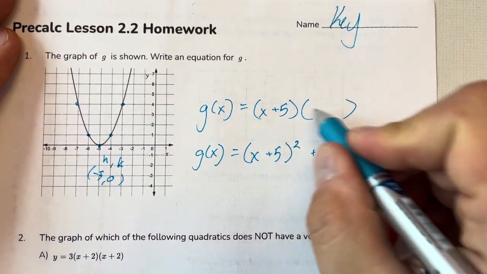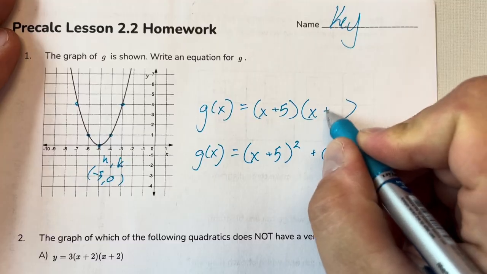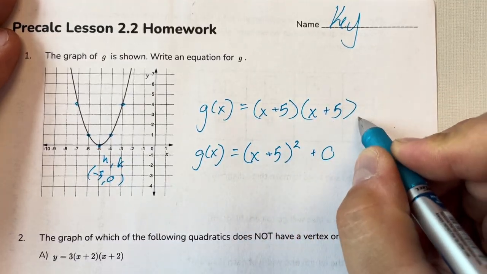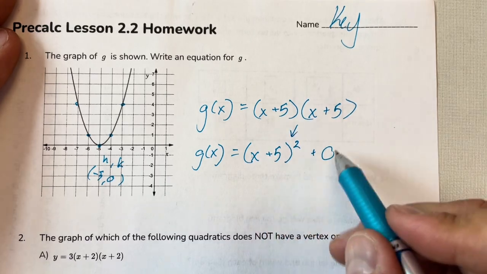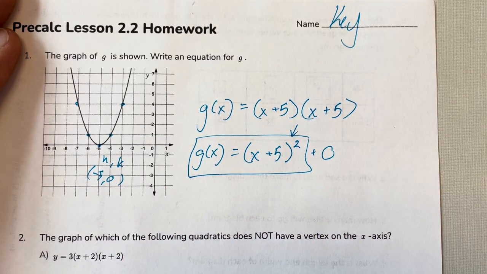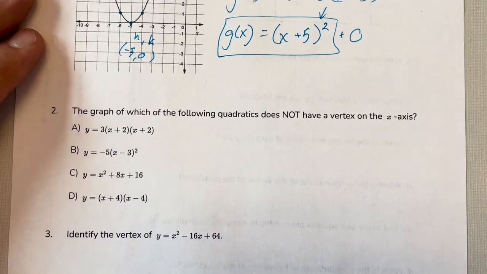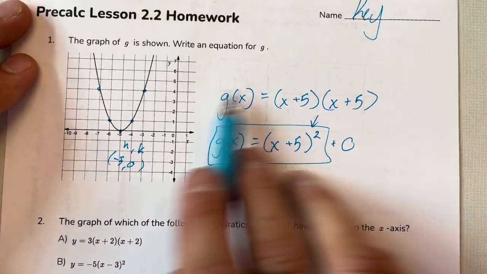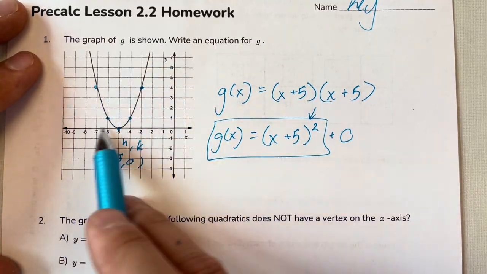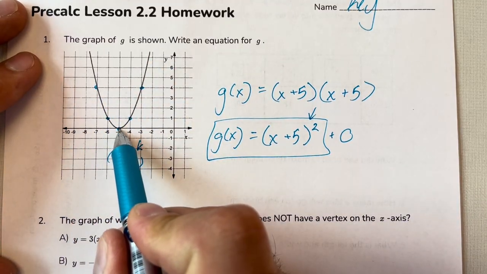So what does that mean for this? Well, it means that there would be a second x plus 5 to then make it a quadratic and to have that x term squared. And this would be the simplified way of writing it, just this. We don't need that little plus 0. Boom.